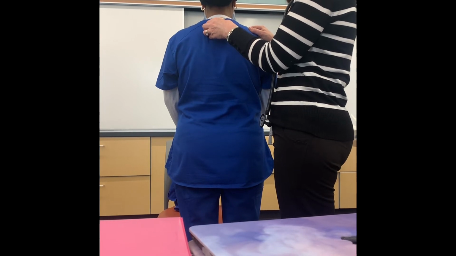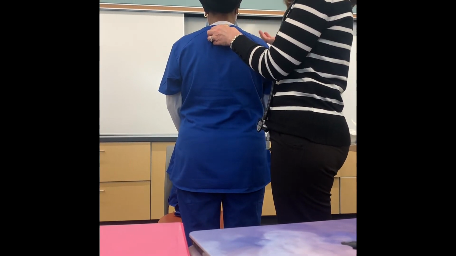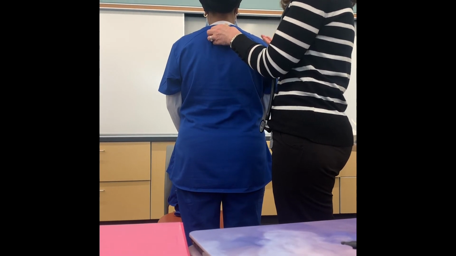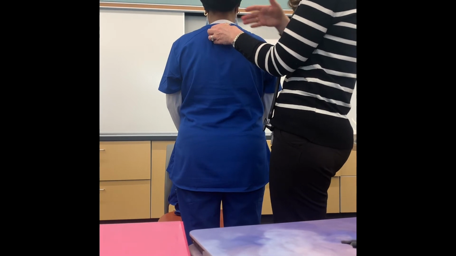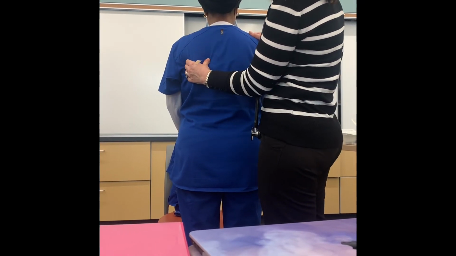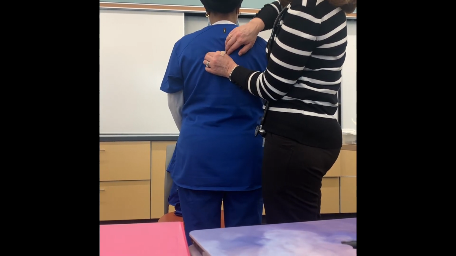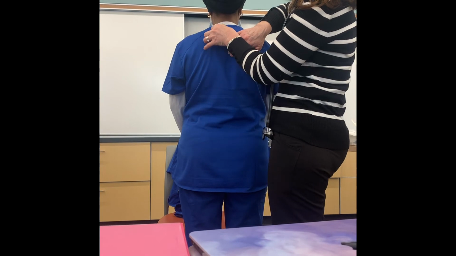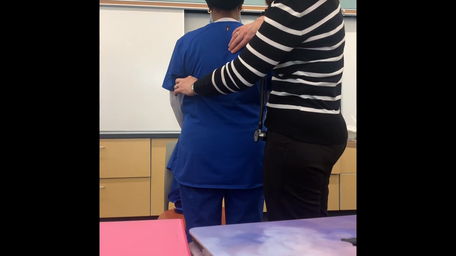Listening over it is not going to help me because I'm not catching the right lung or the left one, and I don't know what I'm listening to. I may be hearing something very quietly because it's coming through, but it's not ideal. So I'm going to find her scapula, and then her spine. This column in the middle is what I'm going to follow.